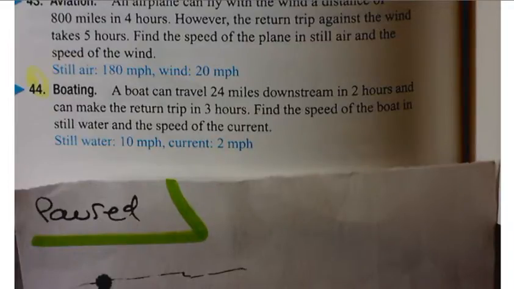So personally, I'm going to use two variables. I'm going to use S and C. Speed of the boat, speed of the current.